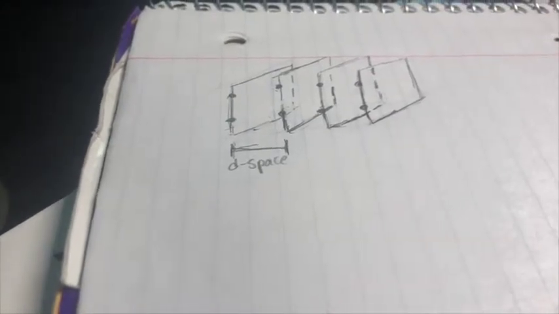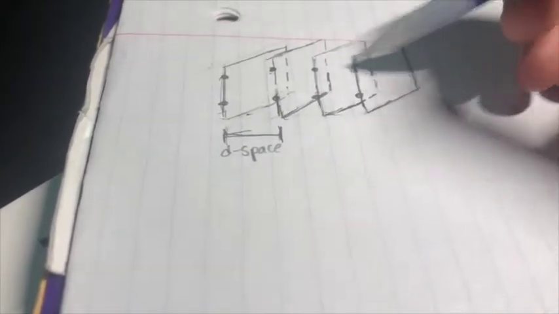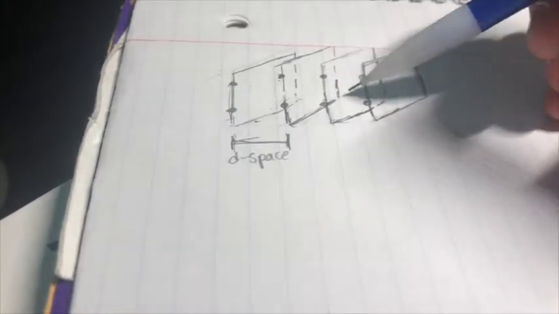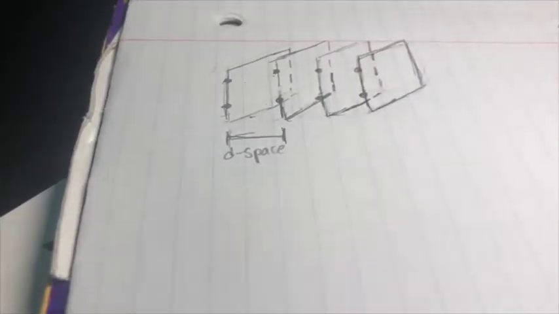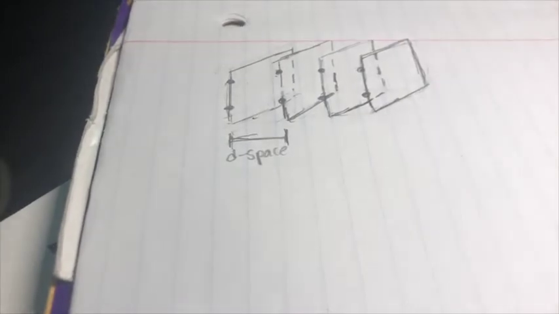Now I will explain the scientific significance of d-spacing. So, in a crystalline structure, the atoms are arranged in such a way that they create different repeating but parallel planes. So that means that this plane here is parallel to this plane here, which is parallel to this plane, and this one, and so on. Now, d-spacing is the space between two planes in a crystalline structure.